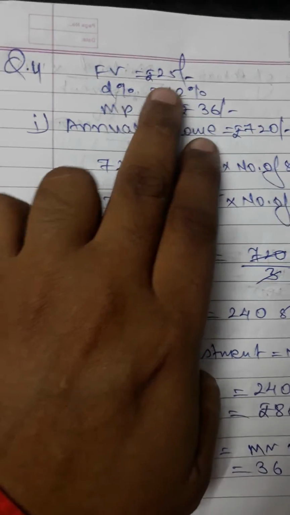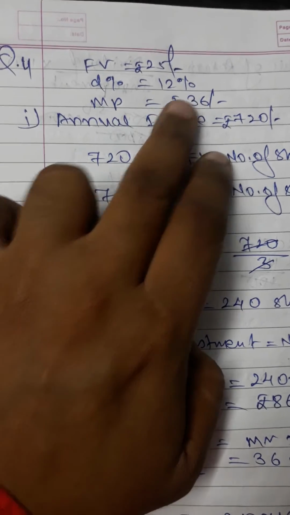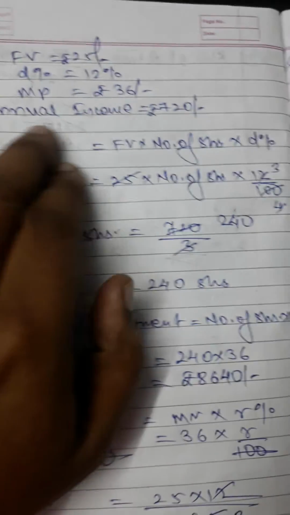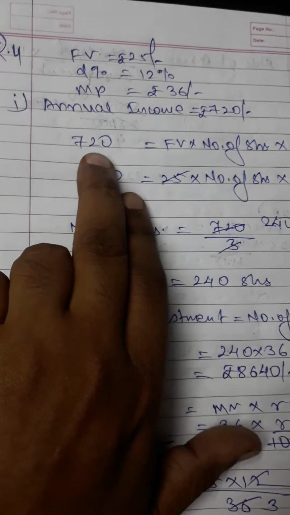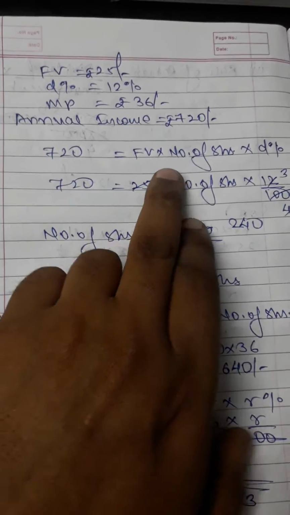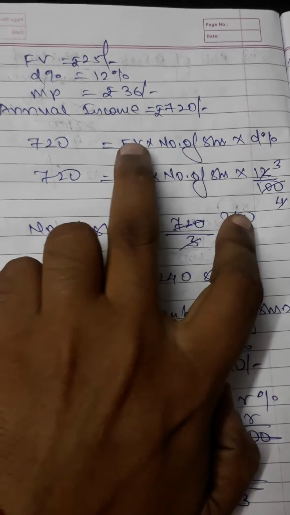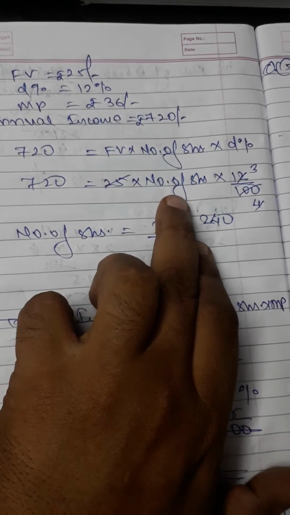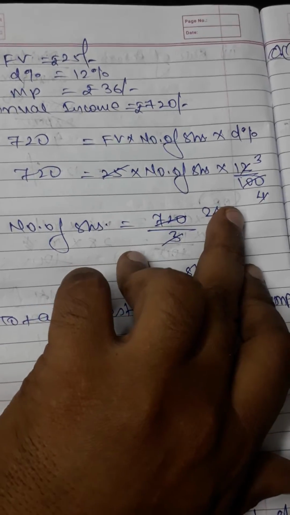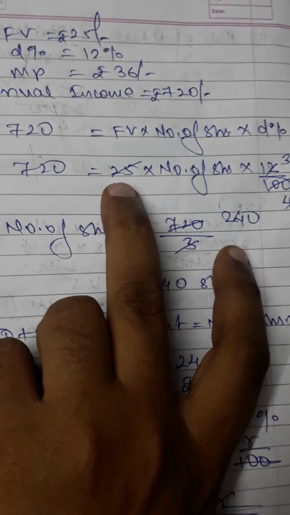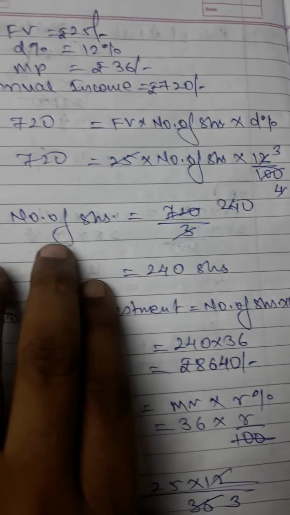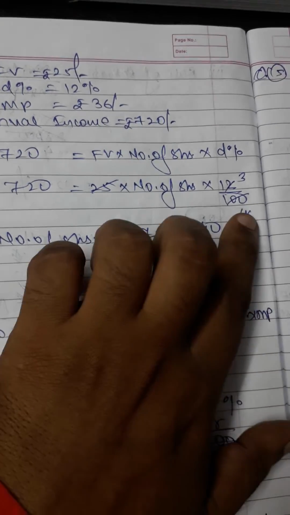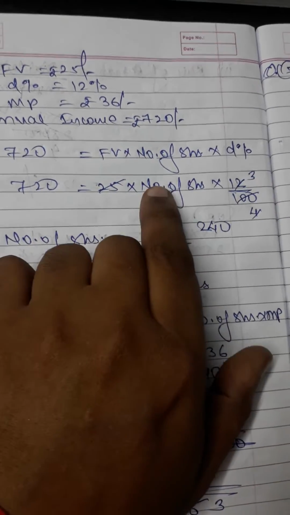Now the solution: face value is 25, D percent is 12%, market price is 36, annual income is given 720. How to calculate annual income or annual dividend? Annual income is equal to face value into number of shares into D percent. Face value is 25, number of shares is missing, D percent is 12%, then cancel 25 and 100 and 12 and 4, you will get 3 into number of shares.